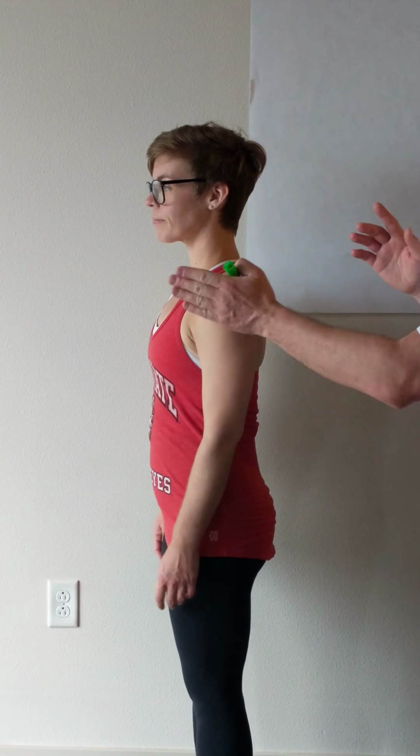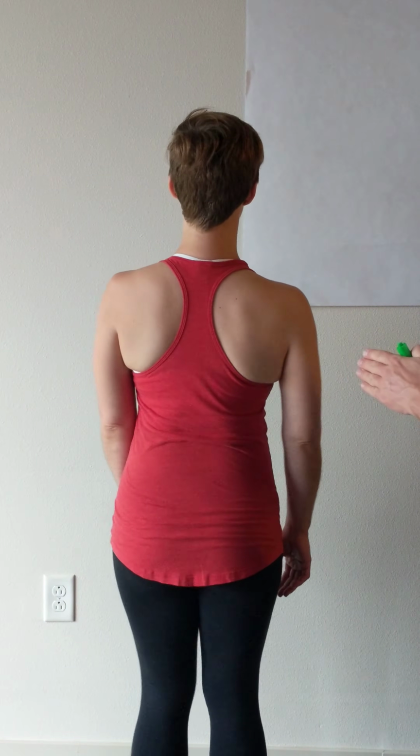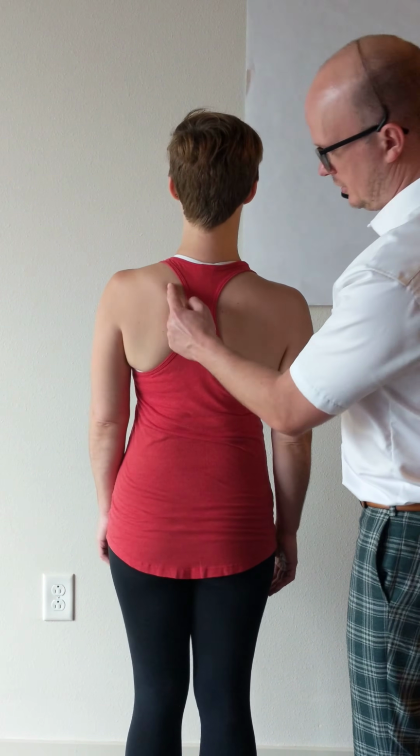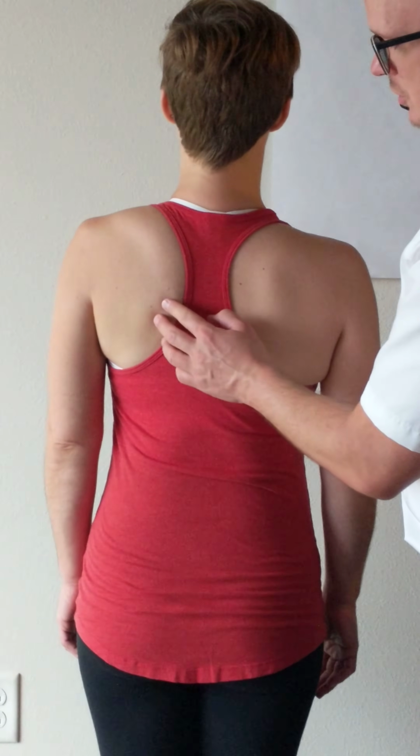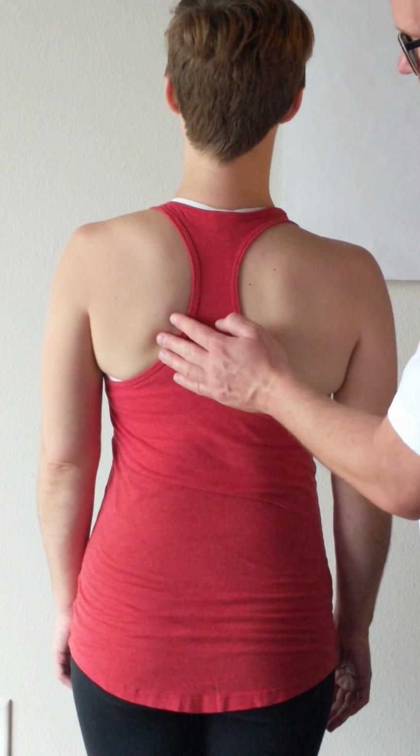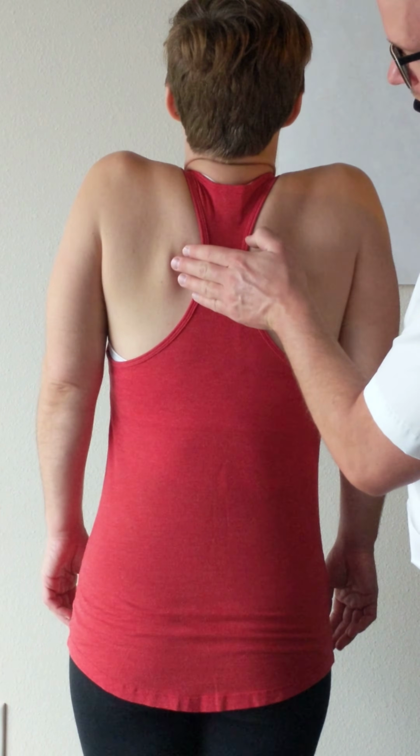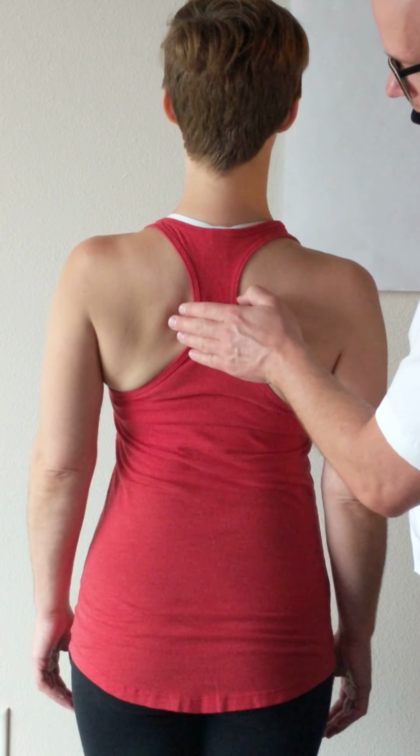All right. So now we're going to go to the scapula. So go ahead and face towards the wall. I don't know if the camera can get in here and try to look at this shoulder blade here. So the shoulder blade can elevate. So if you can shrug those shoulders, you'll see that shoulder blade go up. And then depression, shoulder blades going down.